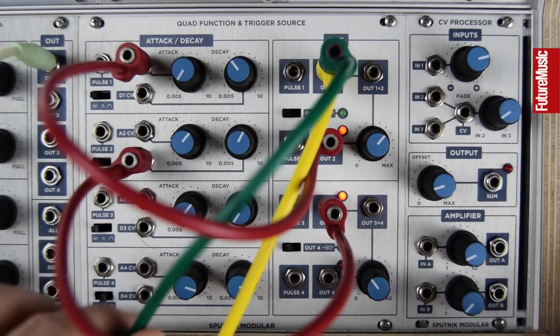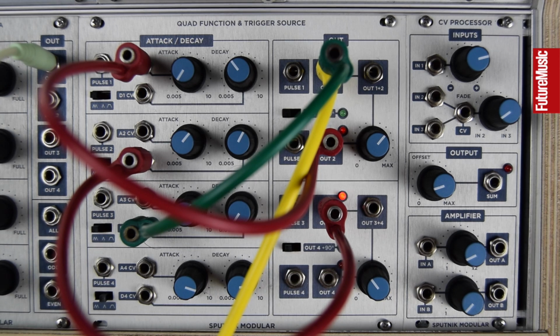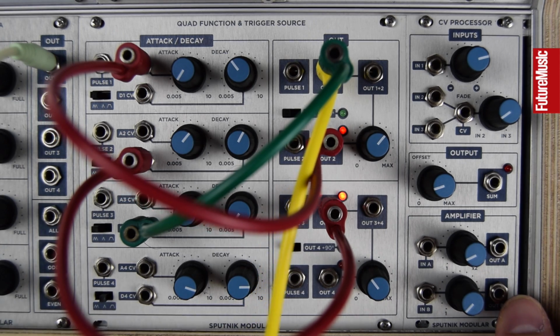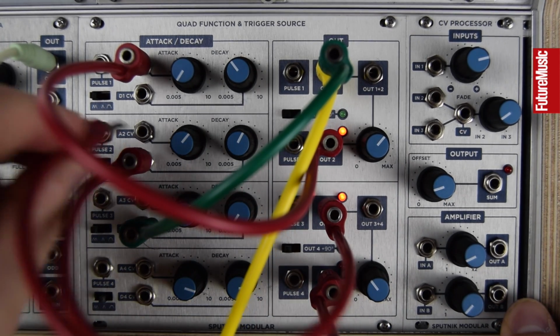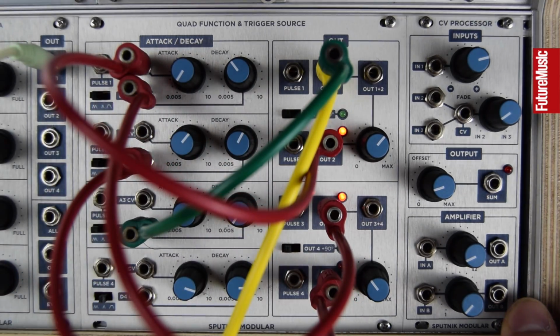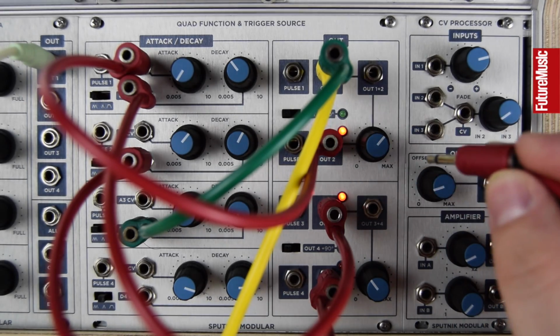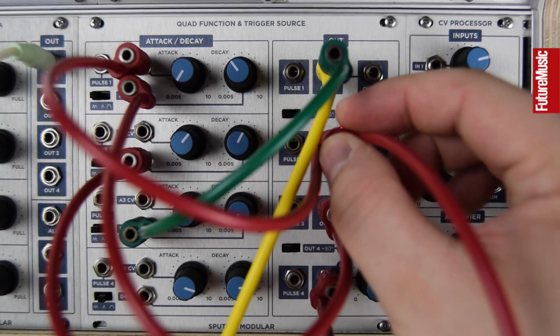Let's take our first envelope into decay time on this third envelope. Go further and patch the fourth envelope to affect decay time of the first, but we're going to leave that as a non-looping envelope and actually trigger it from the second one.